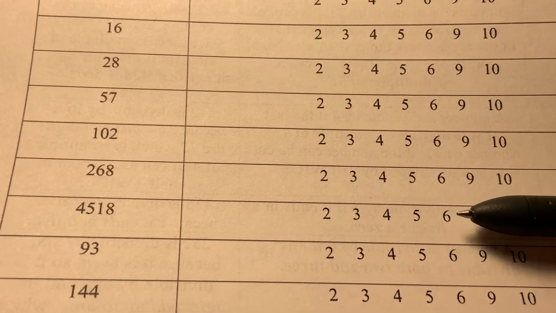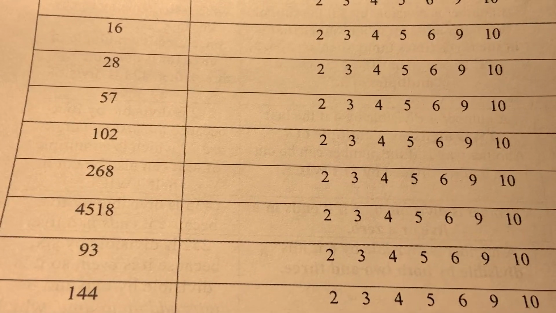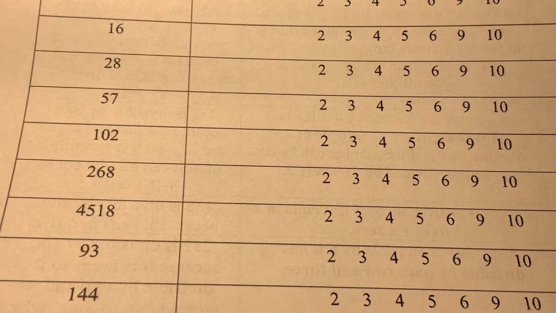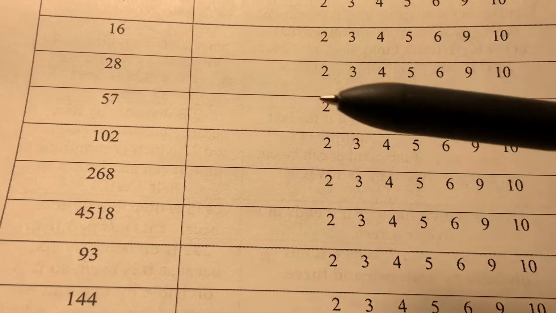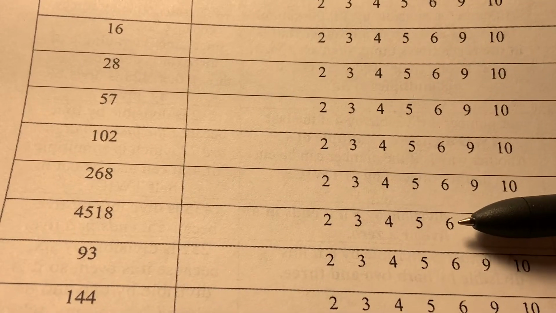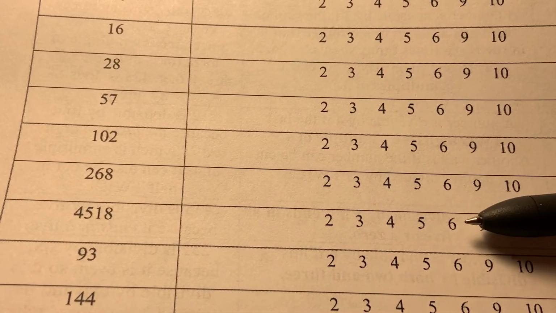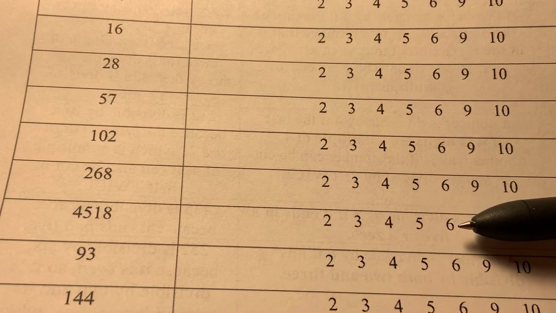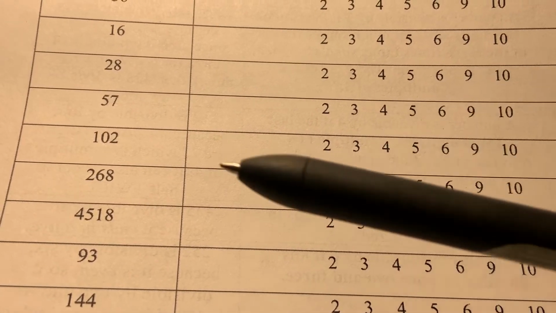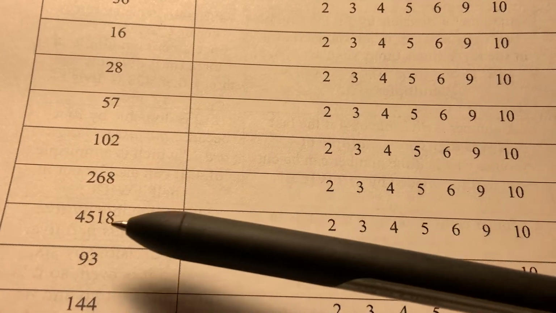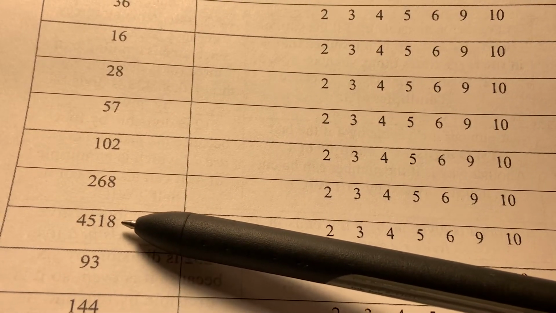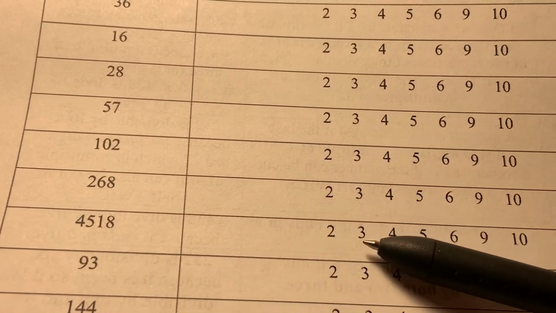What about 6? What do you think, somebody? Okay, someone said, well, isn't a number divisible by 6 if 2 and 3 can go into it? Didn't we just say that because this number is even, 2 can go into it? And because we added the digits up and we got 18, 3 can go into it.